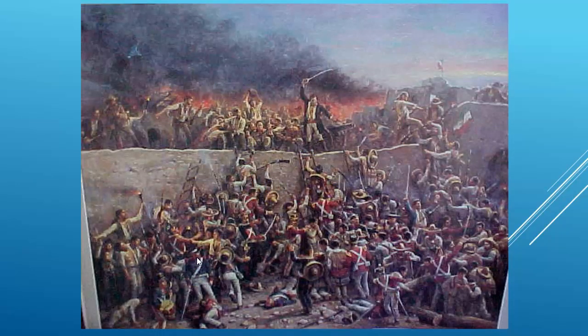More imagery from perhaps some artists of the last day of the Battle of the Alamo. These, of course, would be Texans. Perhaps this is Travis up there on the wall.